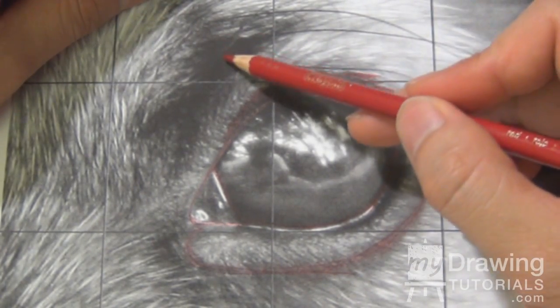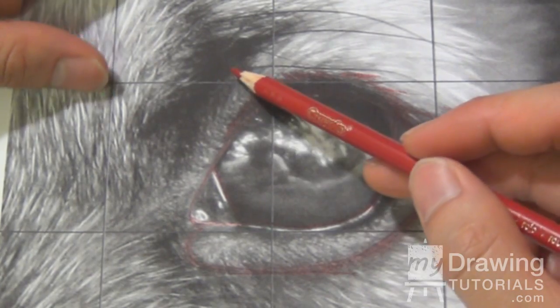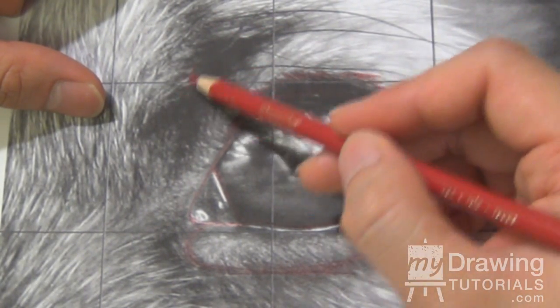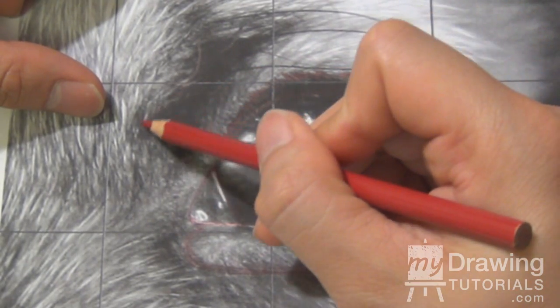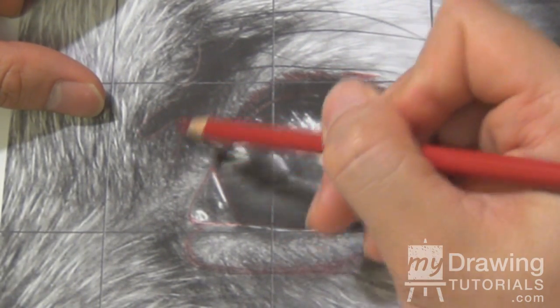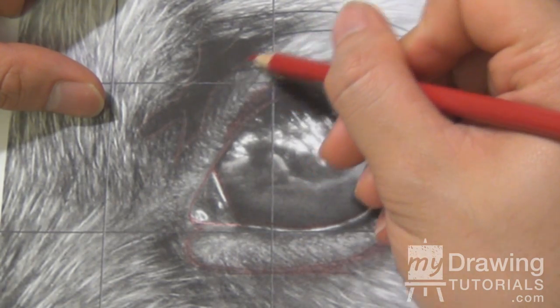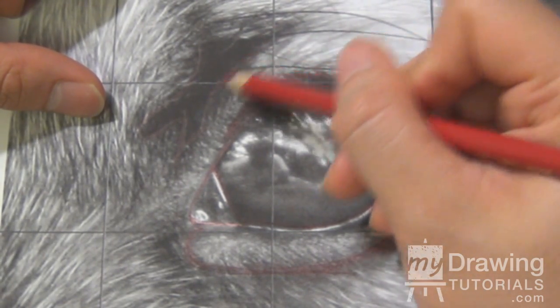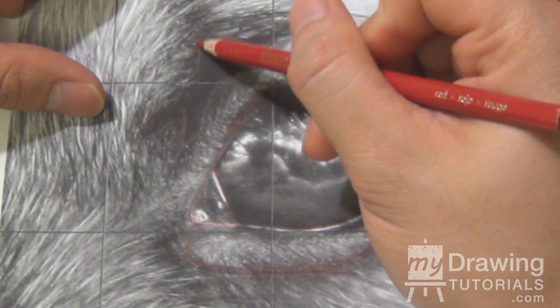Okay, and we have another dark patch of fur up here. Again, this one has no defined borders, so we're just going to very roughly estimate that shape like so. Okay, I'm just outlining the darkest part of this patch of fur, just the darkest part.